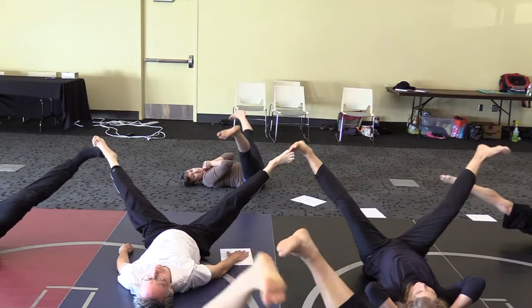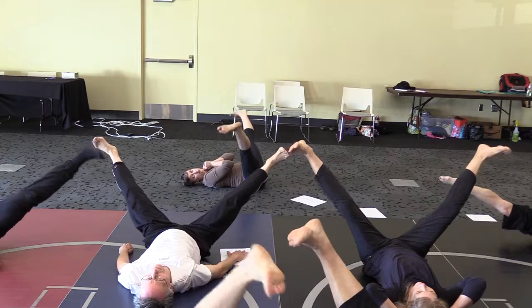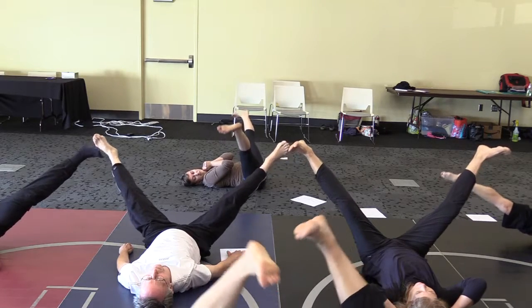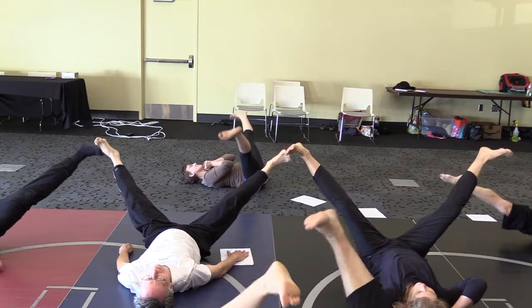And this one is really easy to cheat, because if you relax your abdomen, you can do all the work with your legs. And if you have really strong legs like some of us, you might cheat this one a lot.